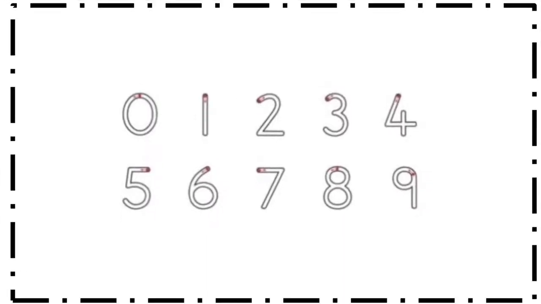Number formation is so important for any learner. As a teacher, and now that we're back in our classrooms, hallelujah, I notice that even my students who are doing very well with their math skills are struggling to make their numbers in the correct formation.